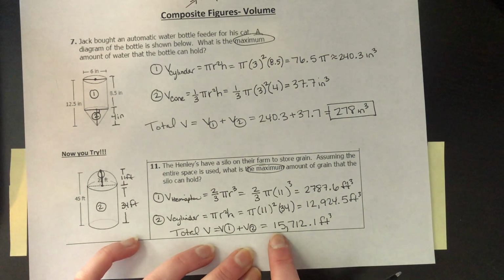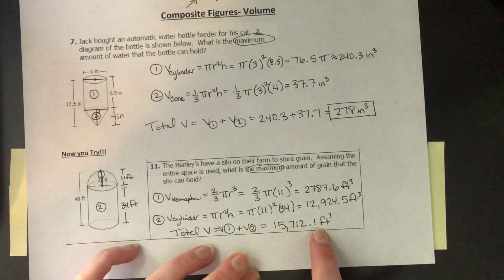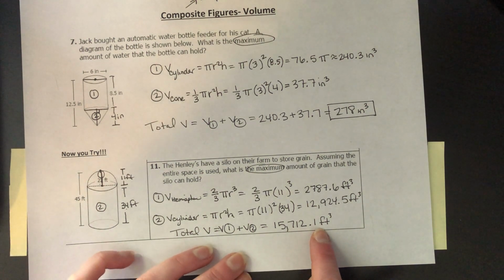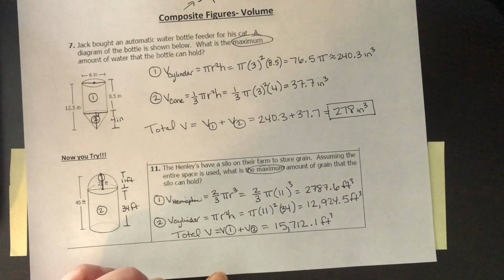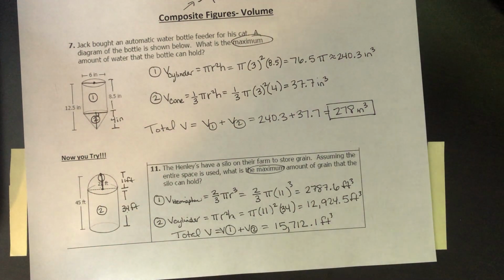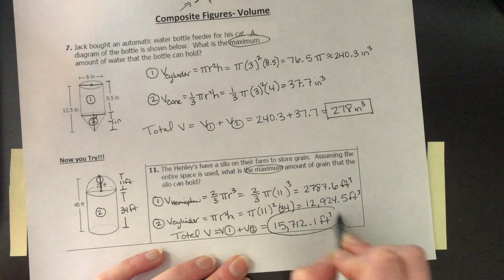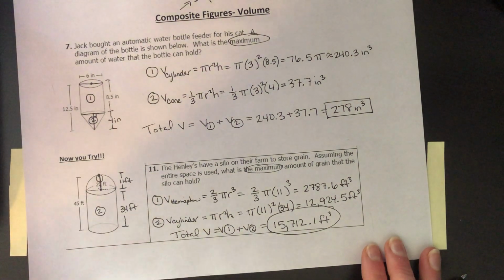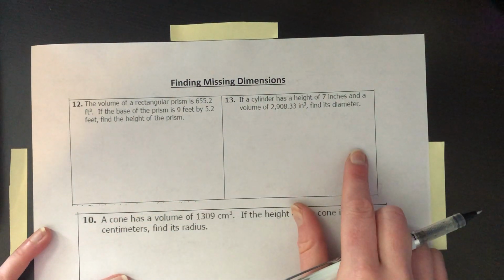Maybe you had gotten 15,712.2 feet because you were being more exact when you were adding. Okay, I'll give a little leeway on that when we have a quiz, because we will probably have a short quiz in Illuminate next week. So just a little heads up. All right, so hopefully this went well. This is the final answer. So now let's move on to finding missing dimensions.